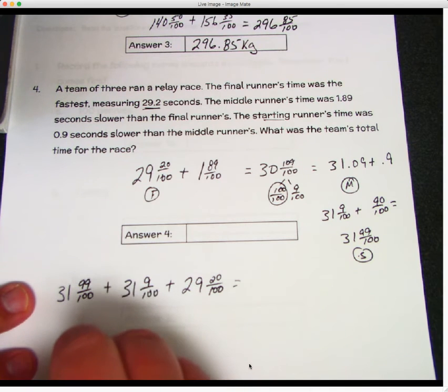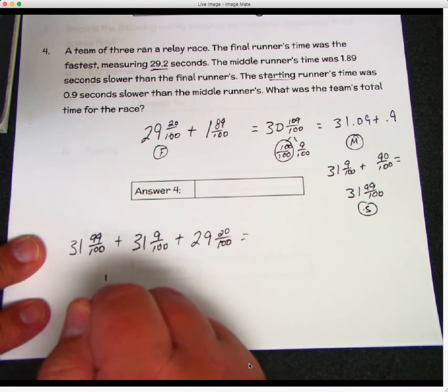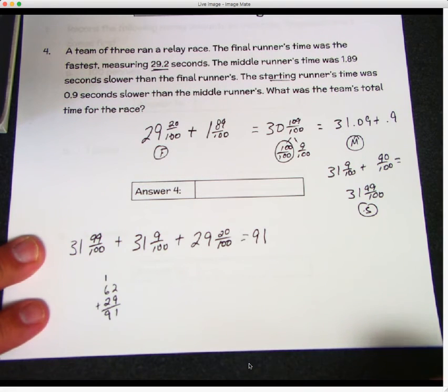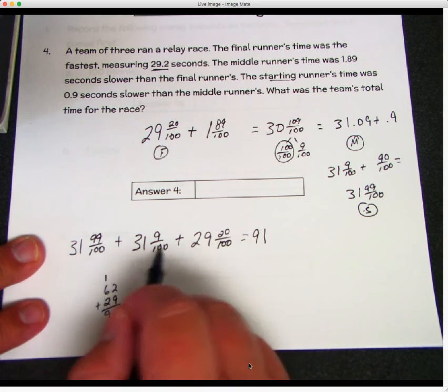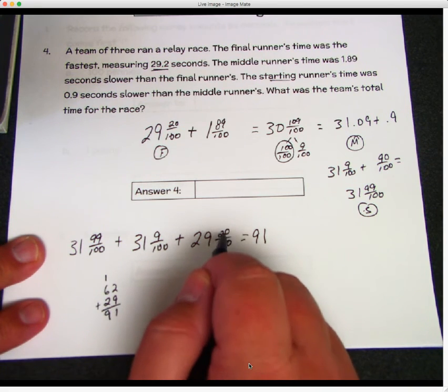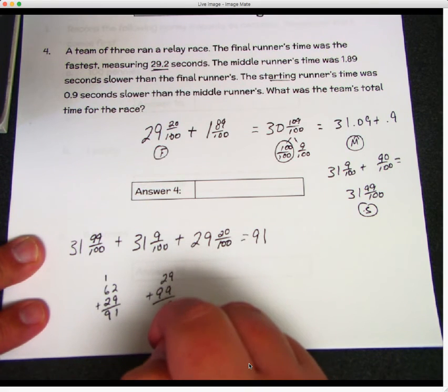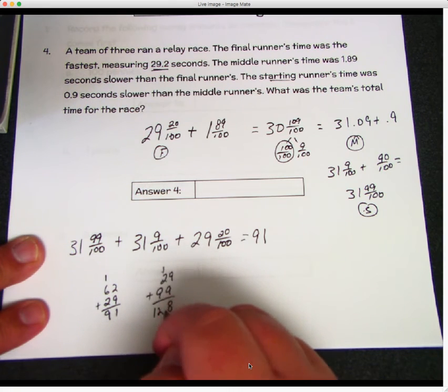31 plus 31 is 62, and 29 more. Add these. 2 plus 9 is 11. Put my 1 down, carry my 1. 1 plus 6 is 7, plus 2 is 9. So my whole numbers added together are 91. Now I've got to add my numerators here on my fractions. They're all hundredths, so I don't have to change anything. 20 plus 9 is 29, and plus a 99. Add these. 9 plus 9 is 18. Put your 8 down, carry your 1. 1 plus 2 is 3, plus 9 is 12.